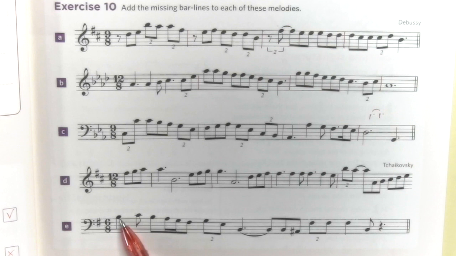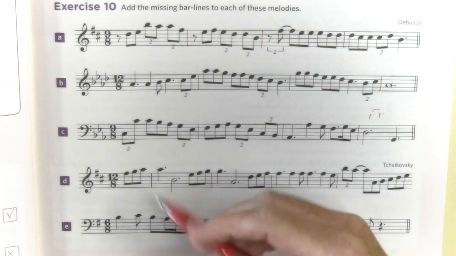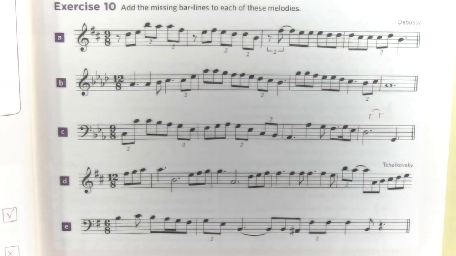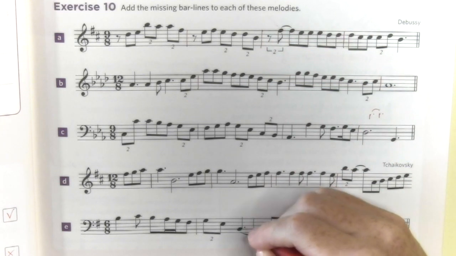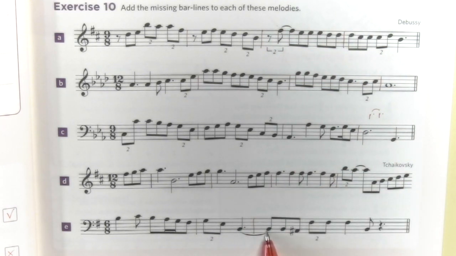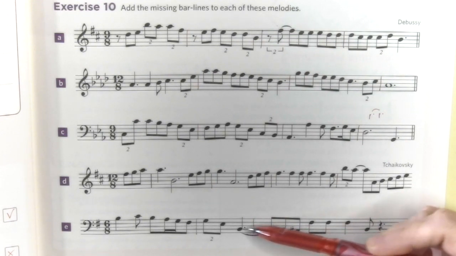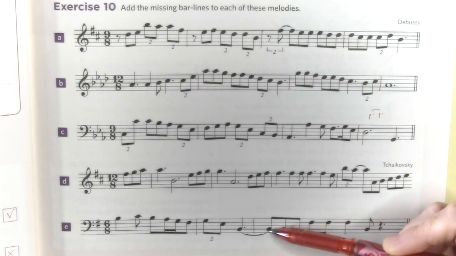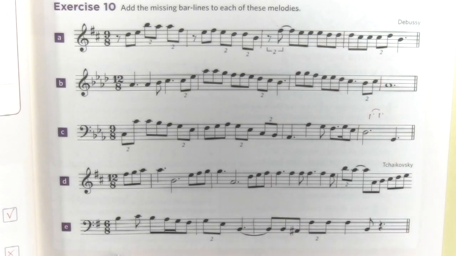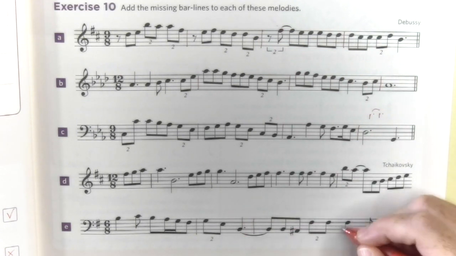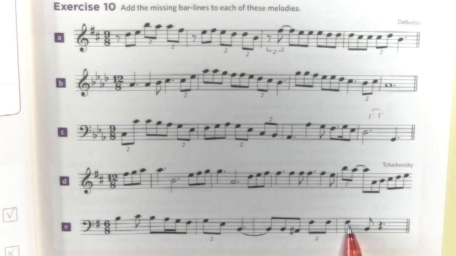6 quavers. So 1, 2, 3, 1, 2, 3. Please note the tie. These can't be 2 crotchets because it's not a simple time, but it's compound. Now let's double check. 1, 2, 3, 1, 2, 3. Perfect.